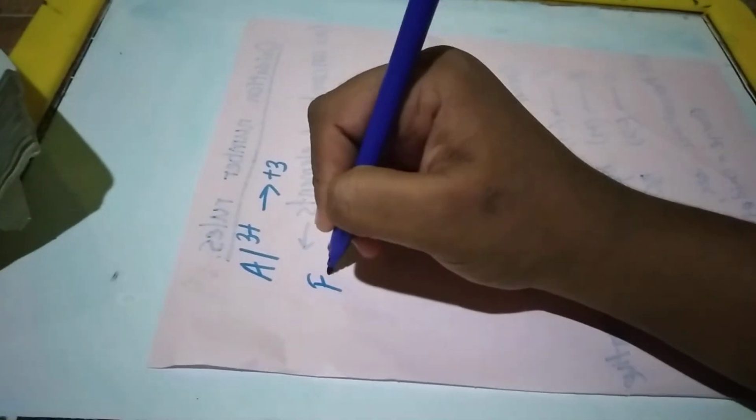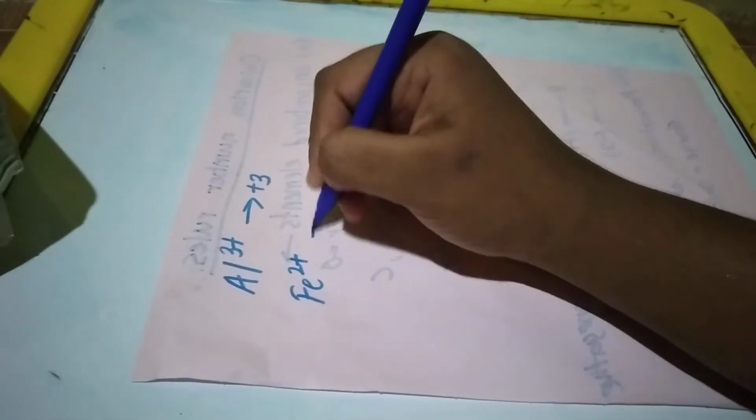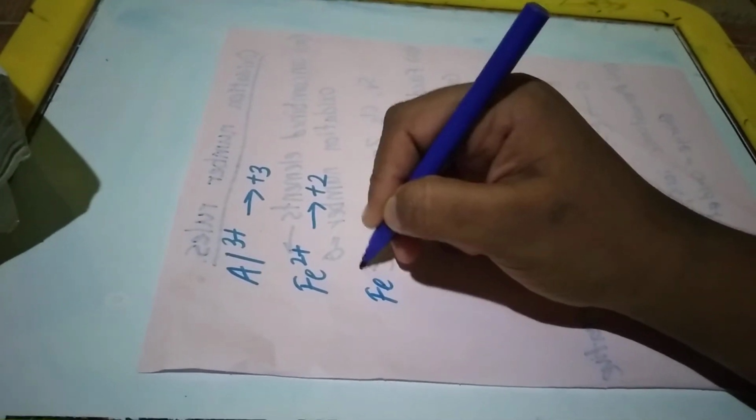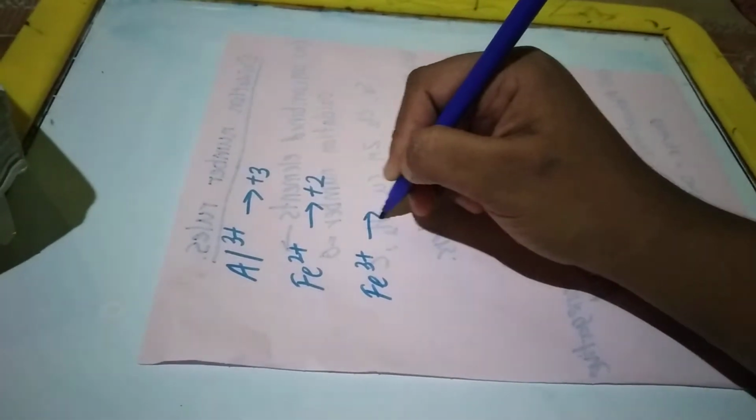If you take ferrous, the oxidation state is +2. If you take ferric, the oxidation state is +3. Likewise, for monoatomic ions, the oxidation state always equals the charge.